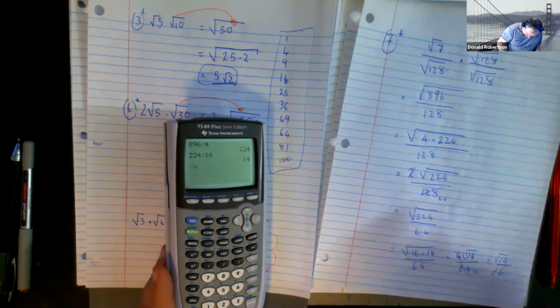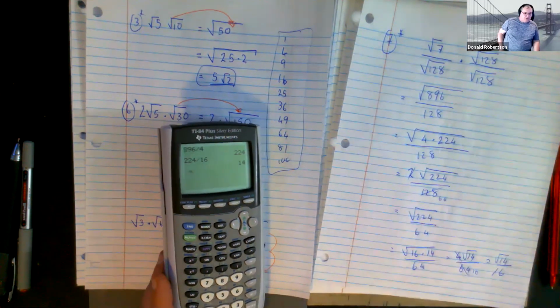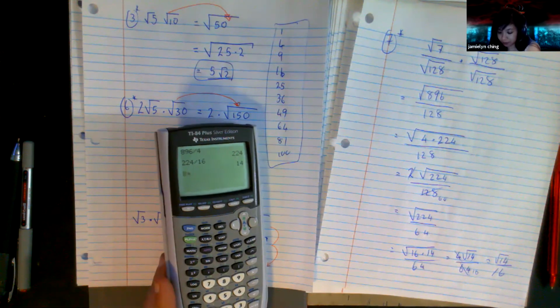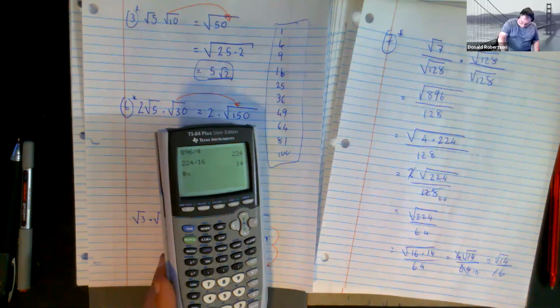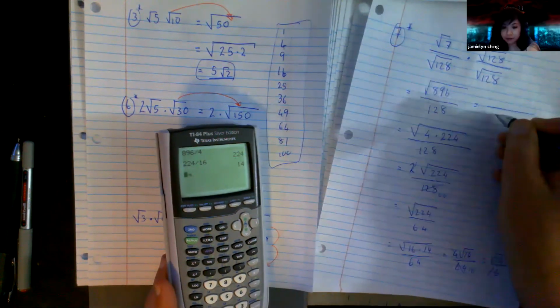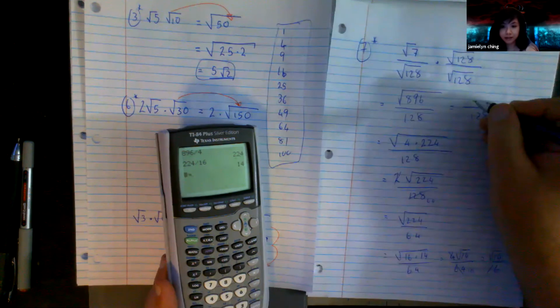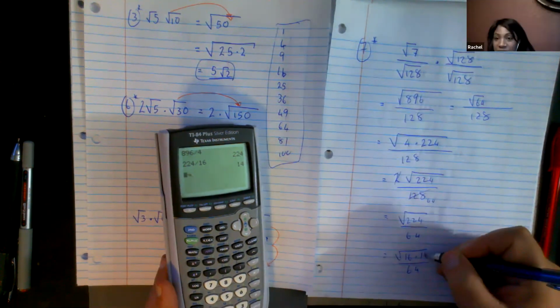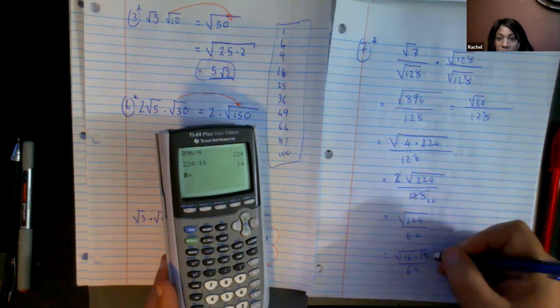It's like simplifying normal fractions. Don't you keep going until you can't do anything else? There's actually another number that you can skip that whole 224 and just go straight to. Oh, that would be cool. What number was it? It'll be 64 times 14. Is that what I said? No. Yeah, that's what she said.